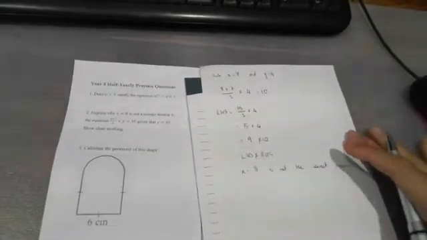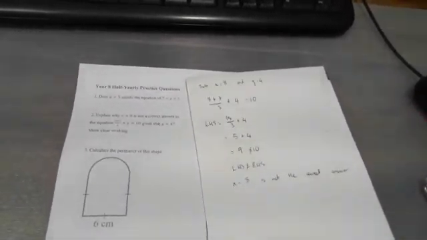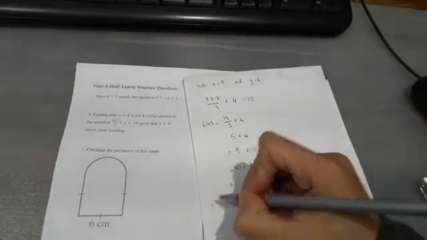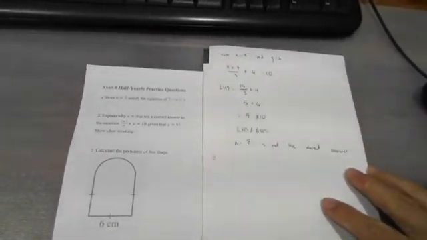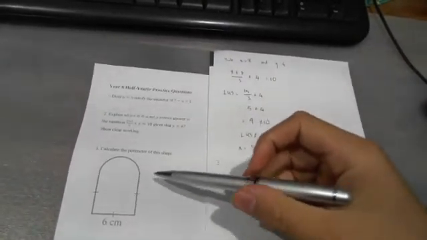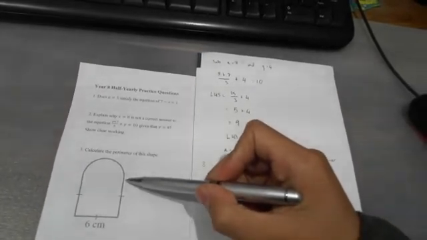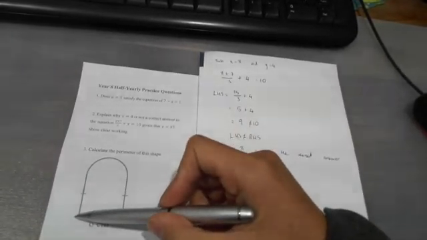Okay, so question 3. Calculate the perimeter of this shape. So we did go through this in class, but I'm happy to go through it again. So perimeter is when, I remember I drew a person here walking around the entire shape.